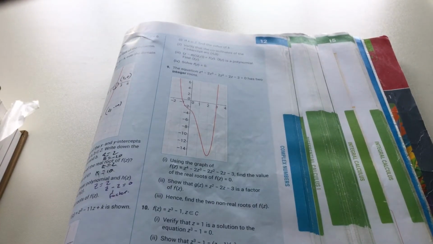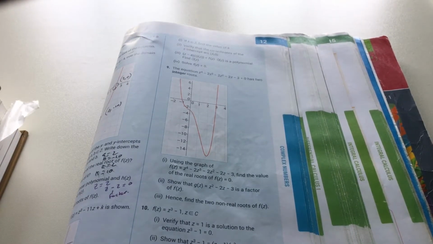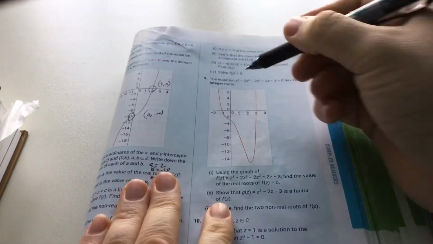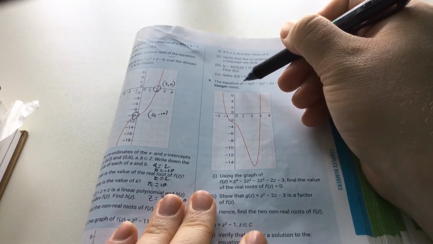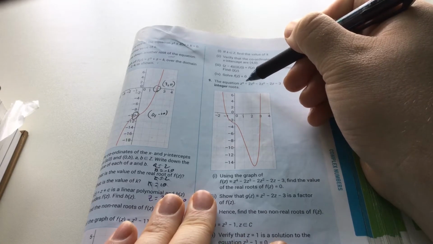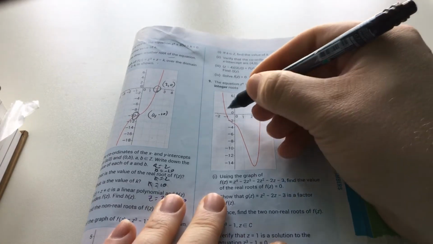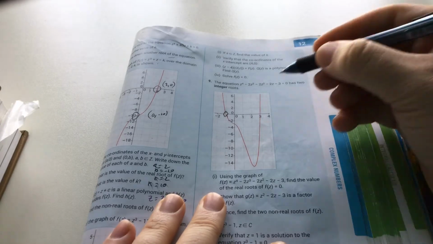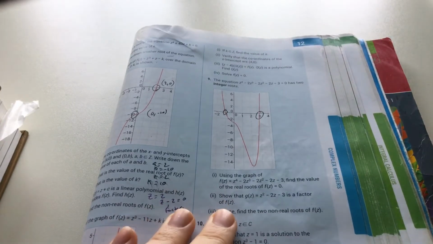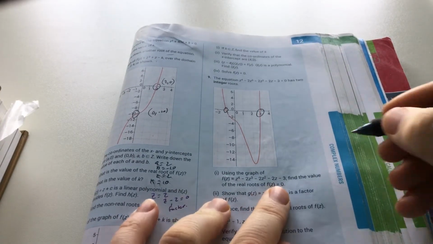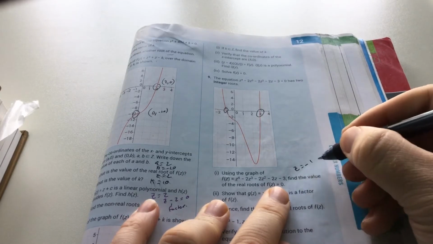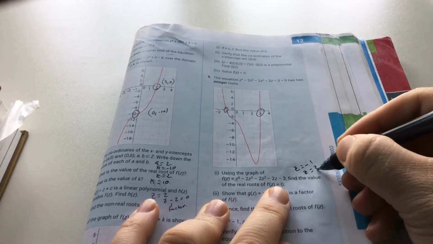Now question 9. Very similar question. This has 2 integer roots, and you could say that it's a quartic, so it's the power 4, so there'll be 4 roots. It has 2 integers, you can see there, at minus 1 and at 3. So the real roots, z equals minus 1 and z equals 3.